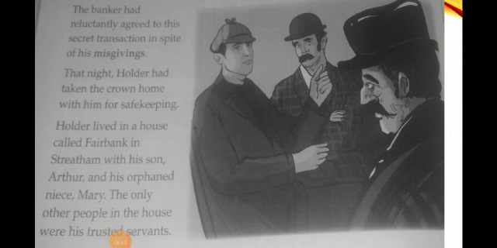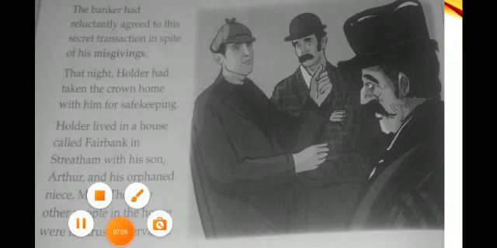Next, the banker had reluctantly agreed to this secret transaction in spite of his misgivings. That night, Holder had taken the crown home with him for safekeeping. Holder lived in a house called Fairbank in Streatham with his son Arthur and his orphan niece Mary. The only other people in the house were his trusted servants.